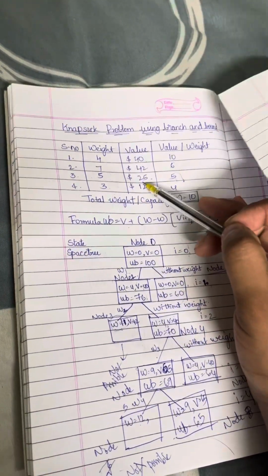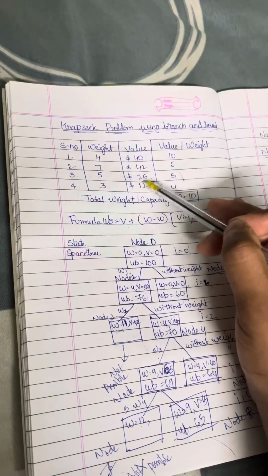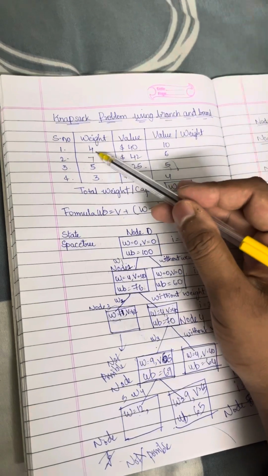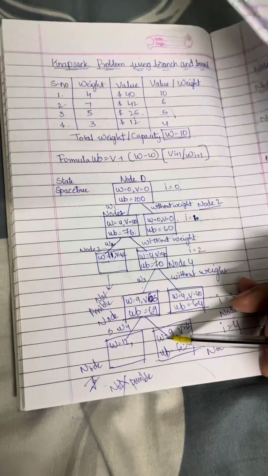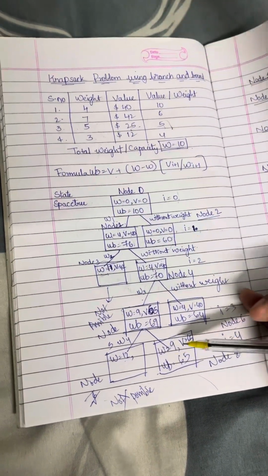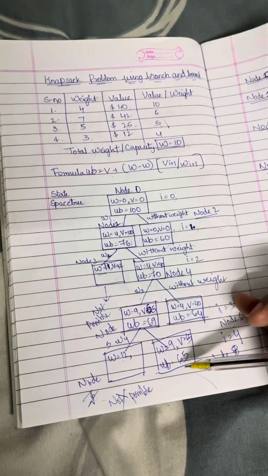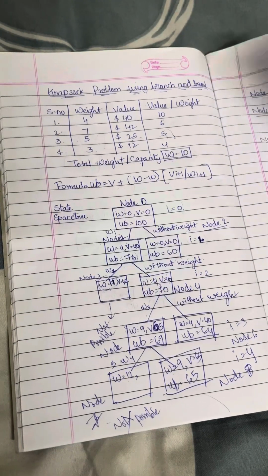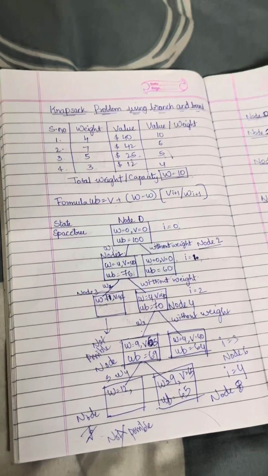1 and 3. 40 plus 25 is 65. 4 plus 5 is like 9. So we got the same weights and the values, right? Weight is equal to 9 and V is equal to 65. Upper bound is like 65. This is the answer. Thank you.